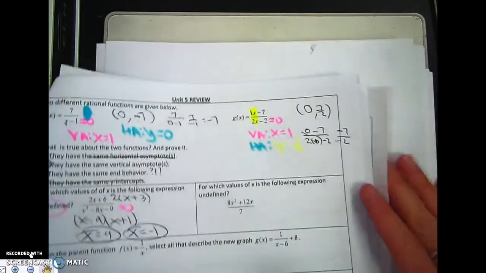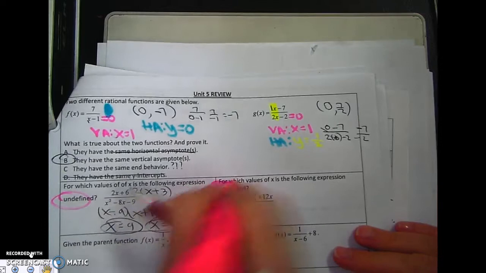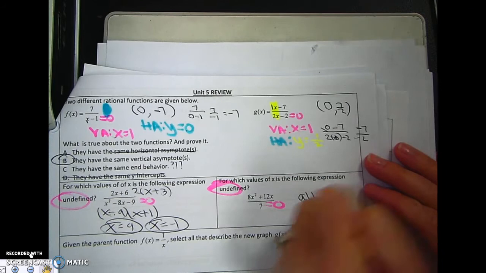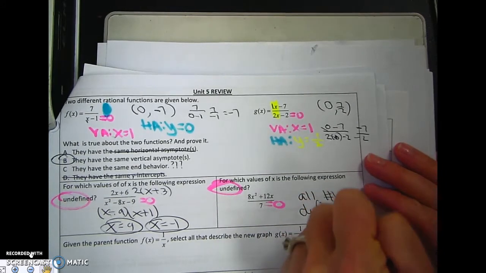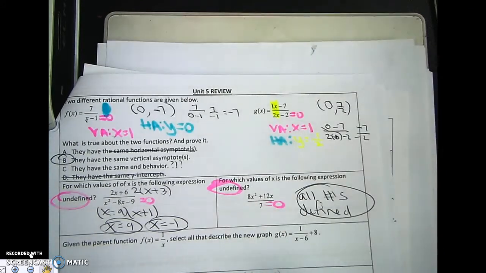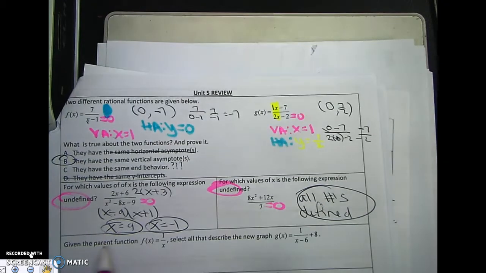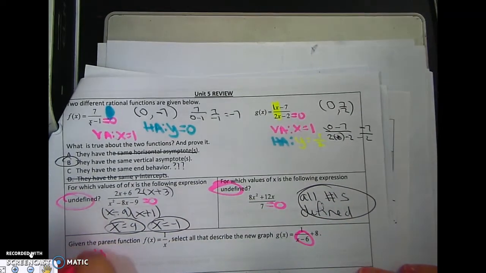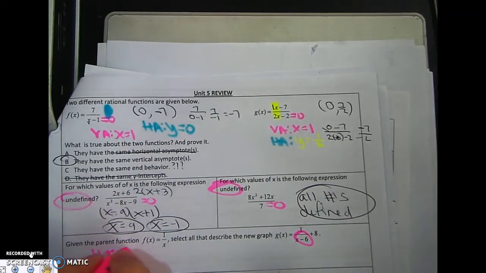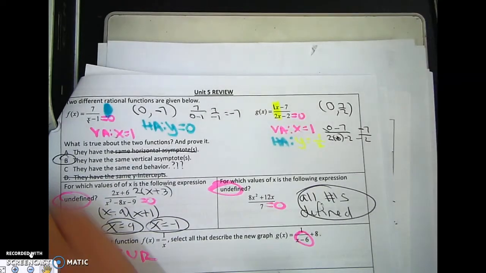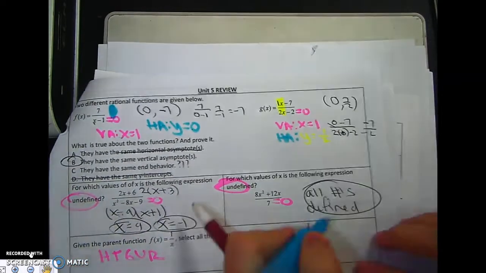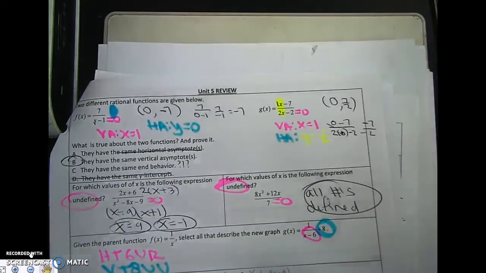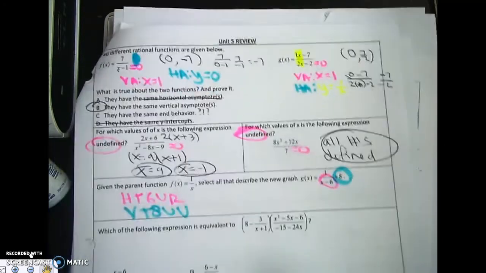Okay? All right, let's look at this one. For what values make it undefined? There are no values, so all numbers are defined for this expression. Okay? So given the parent function, describe. Of course, you have to write down horizontal translation, 6 units right. And the 8 is a straight shooter. Vertical translation, 8 units up. Now, if you want to, you can graph it in your calculator and double, triple check.